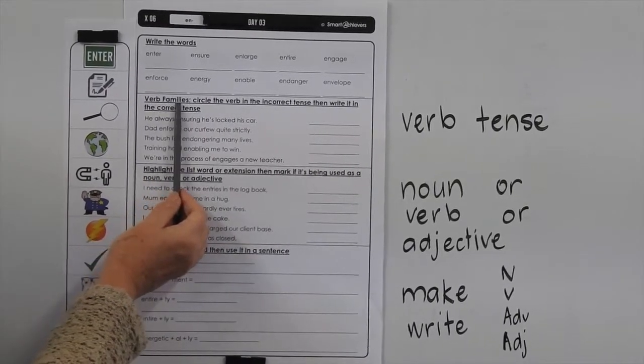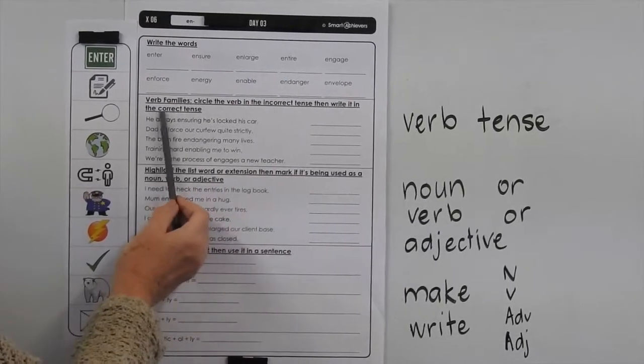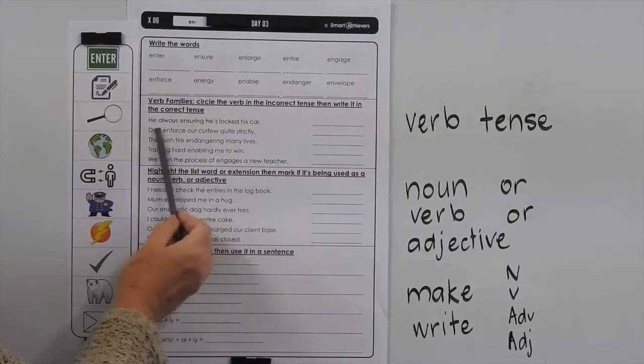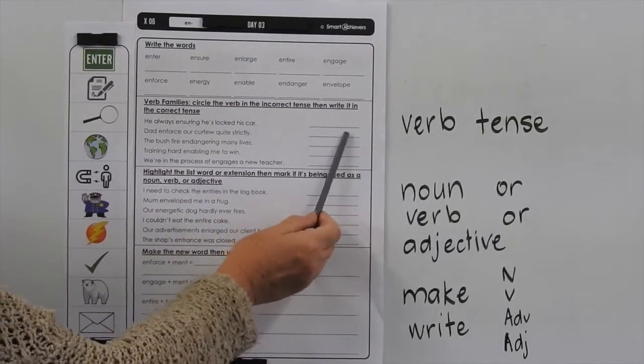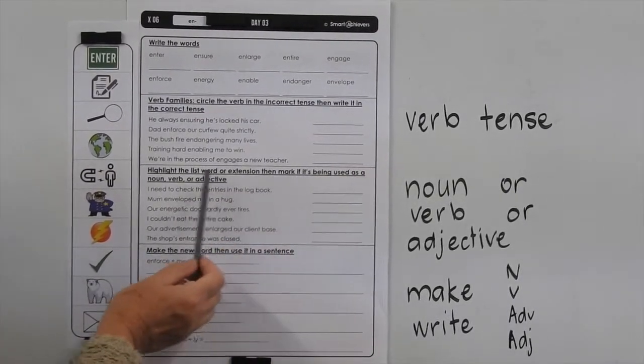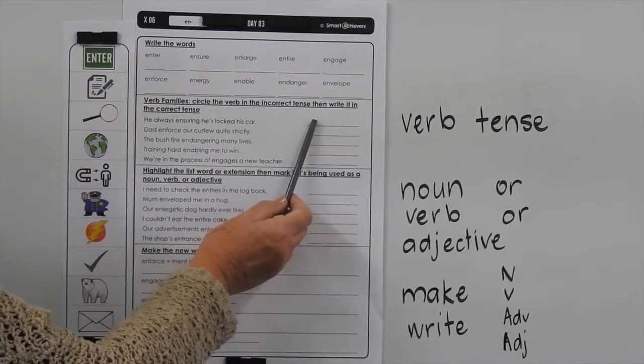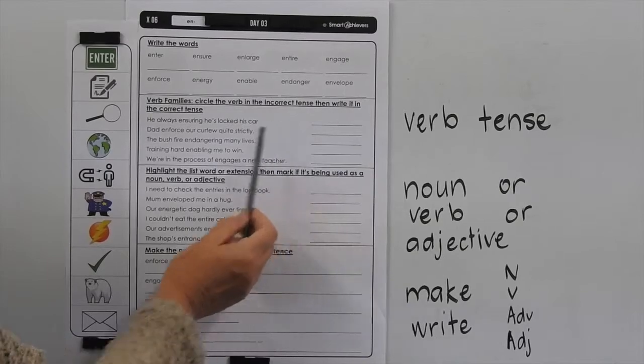Down here we've got verb family. Circle the verb in the incorrect tense, then write it in the correct tense. Now in the first two examples you could have two different answers, whereas the rest of them, the other three, there's only one correct answer. So just be aware of that. You may have something different to a person sitting next to you for the first two.